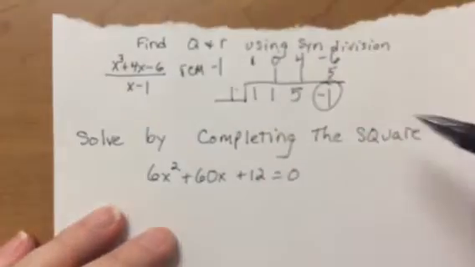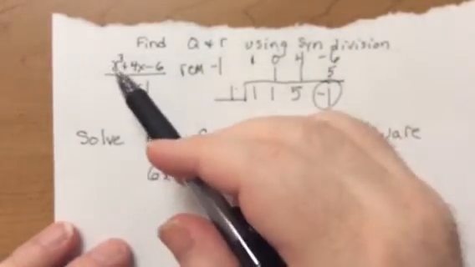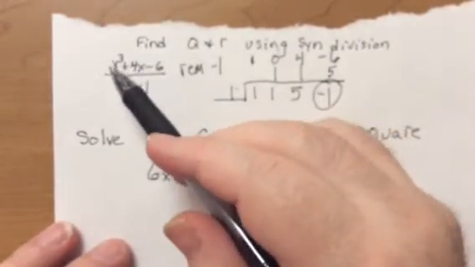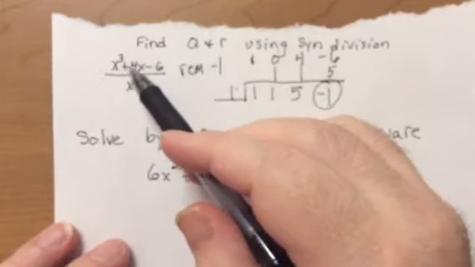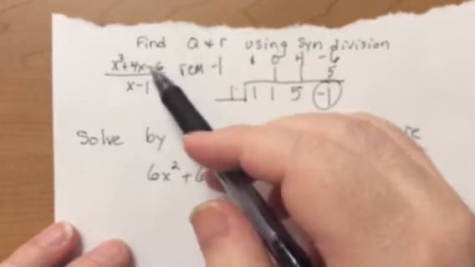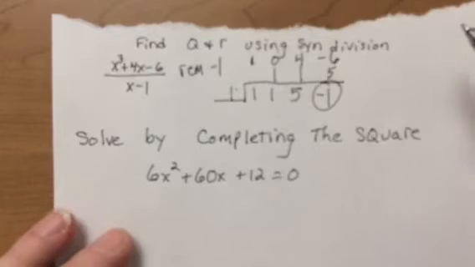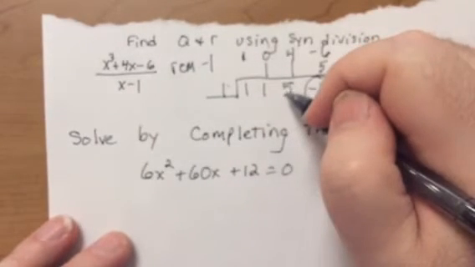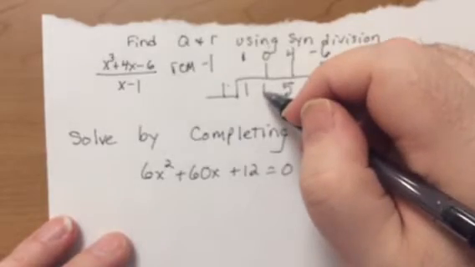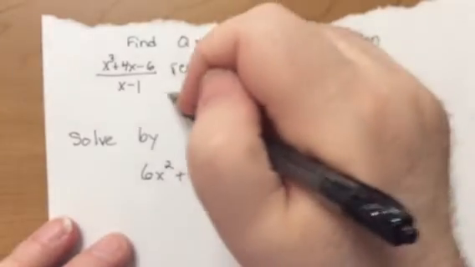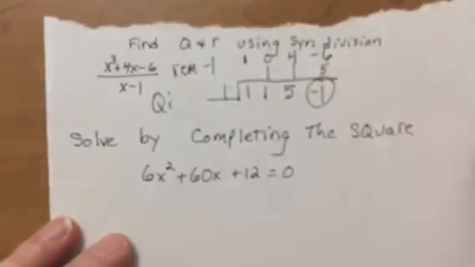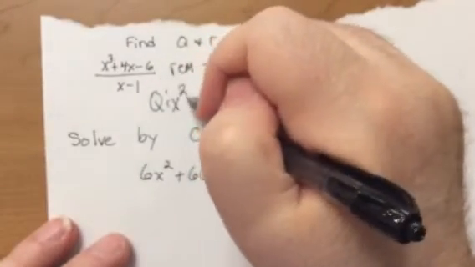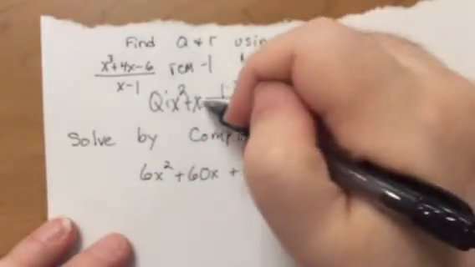which means if I put 1 into here, I would get negative 1 as an answer, and I do. 1 cubed is 1, plus 4 times 1 is 4. 5 minus 6 is negative 1. Hey, it worked. Then the quotient starts here with the constant. This is the coefficient x squared. So your quotient is x squared plus x plus 5.